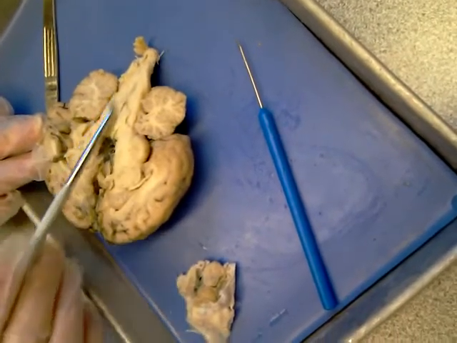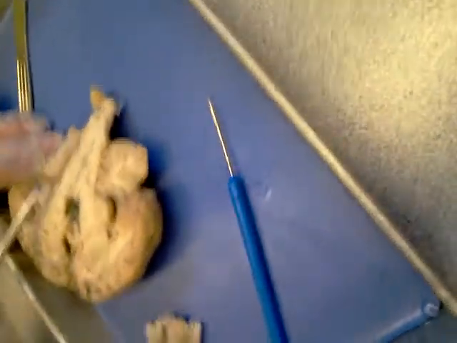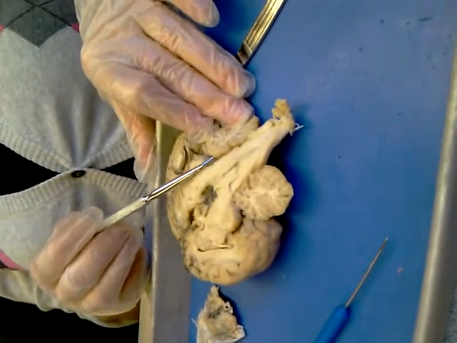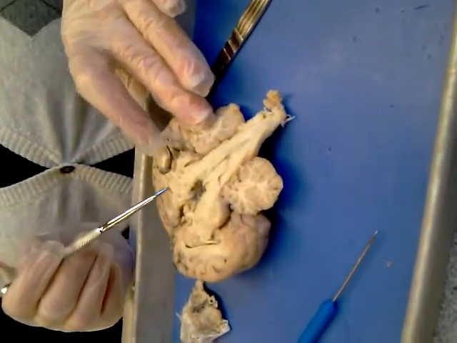Between the cerebellum and the brainstem, there is the fourth ventricle right here. In fact, you can kind of see a little flap of tissue that forms like a channel to keep the fluid within.